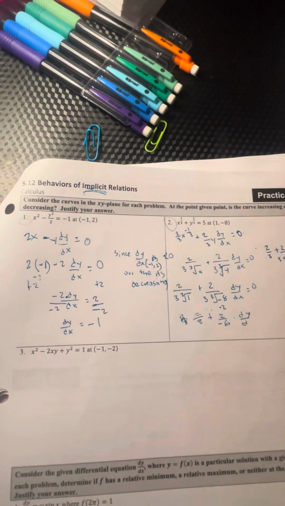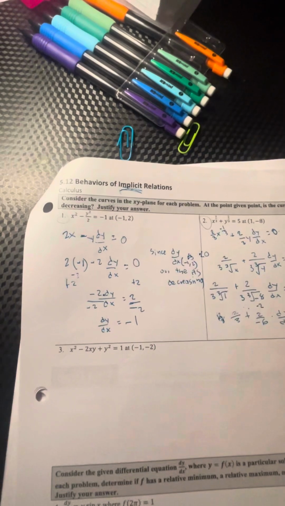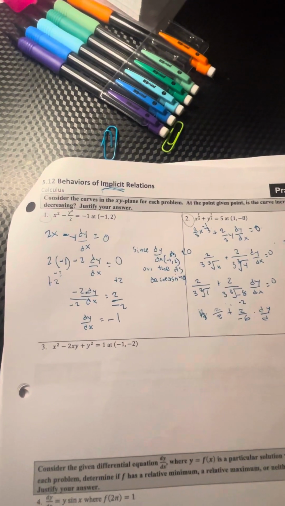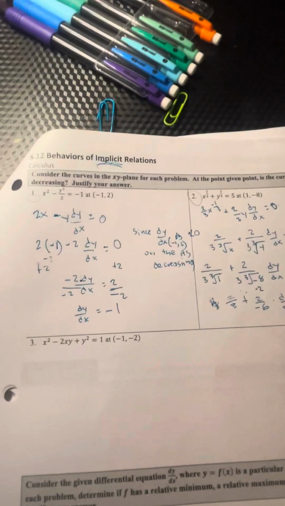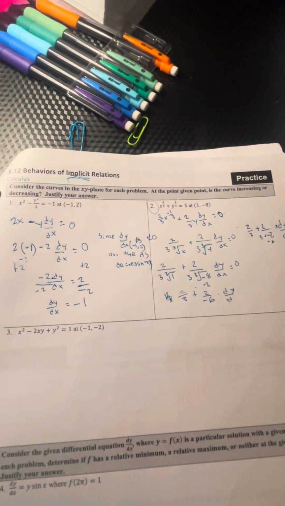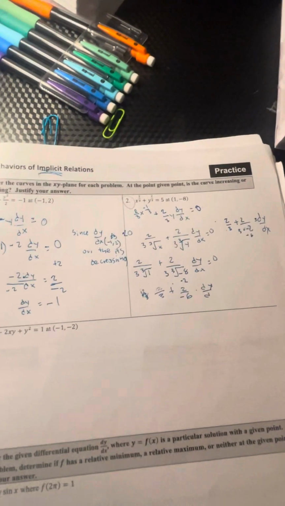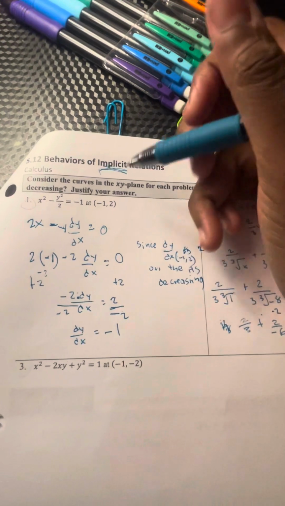Okay, so I'm actually kind of frustrated right now, but we'll be doing 5.12, behaviors of implicit relations. My phone died in the middle of me recording my video, so it's already pre-worked, but we can just go through the problem.